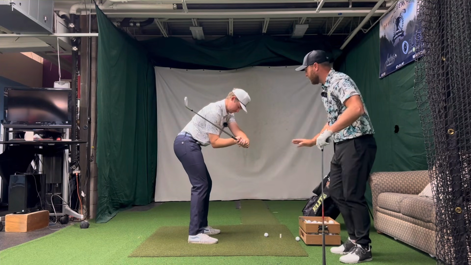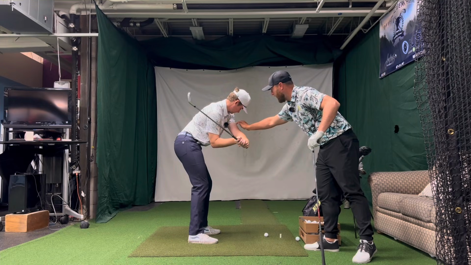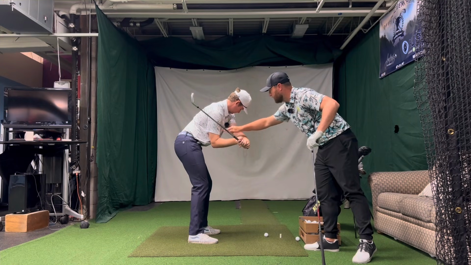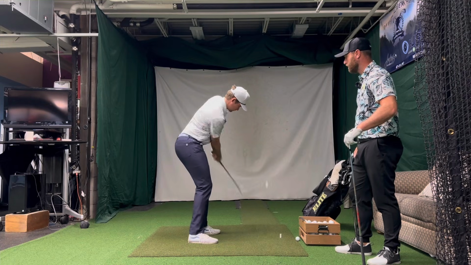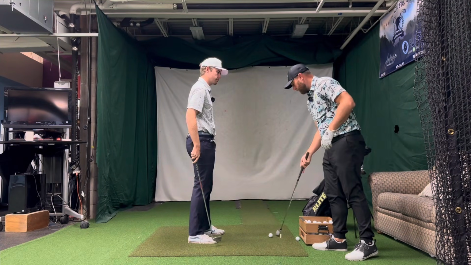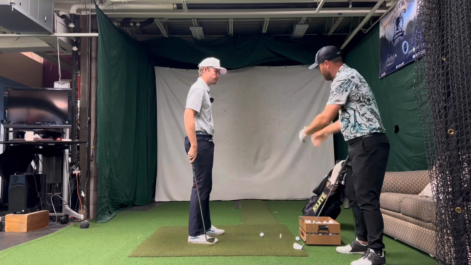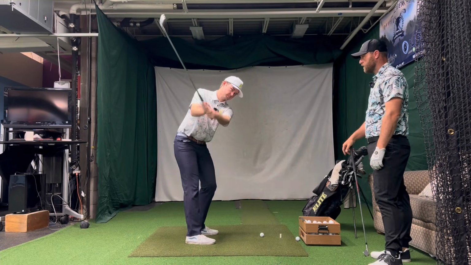Now from right there, all I want to see you do, we're just going to chip one into the screen. Pure abduction, and pure adduction to hit this ball. Yep, exactly. There you go. Excellent. Let's go a step further here. We'll do the same thing into P5. Okay. P5 or P5.5 where you're managing the sensors.